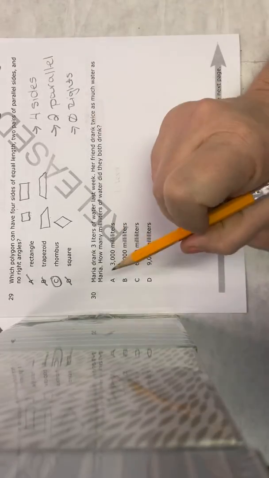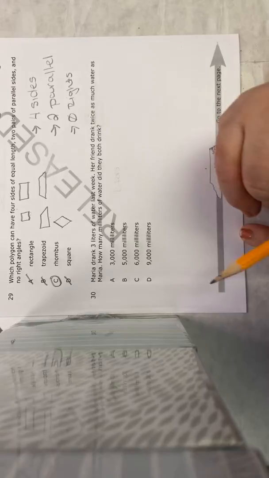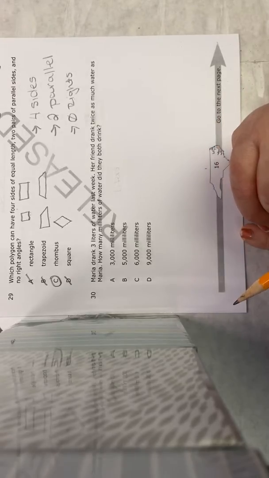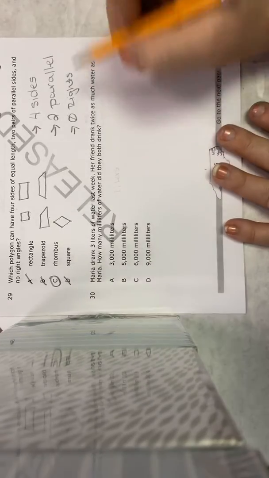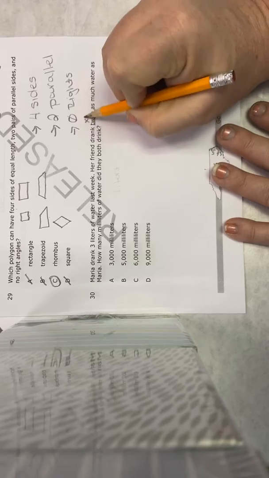Question 30. Maria drank 3 liters of water last week. Her friend drank twice as much water as Maria. How many milliliters of water did they both drink? All right, when we say twice, we mean times 2.